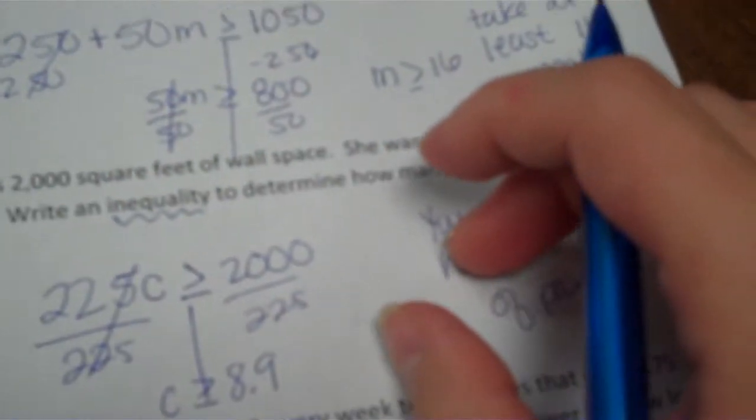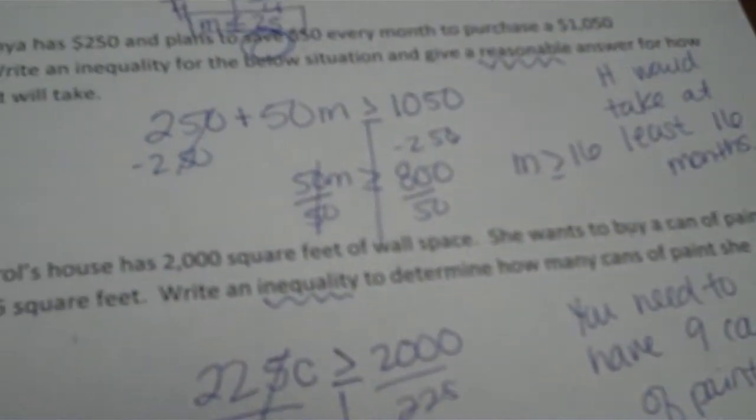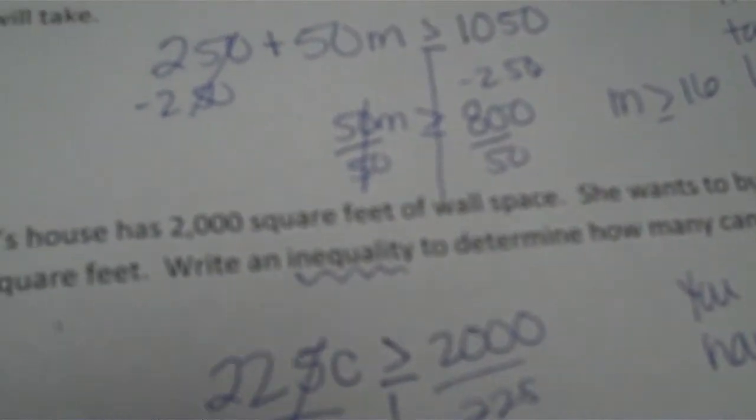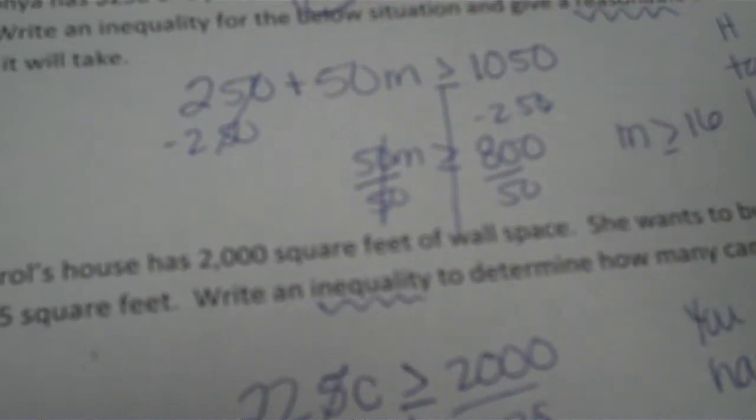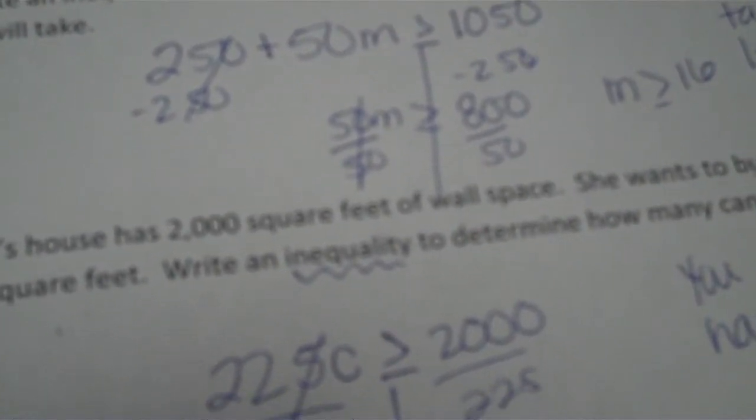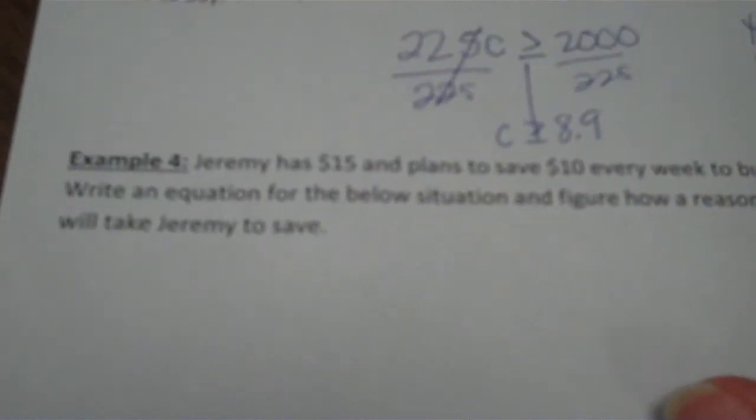This, I know y'all say, like, when are we ever going to use this in the real world? This is real world. Like, I haven't yet, but when I go to paint my house, I need to figure out how much wall space is there, how much does each can cover, how many cans do I need to buy, okay? All right, last one.